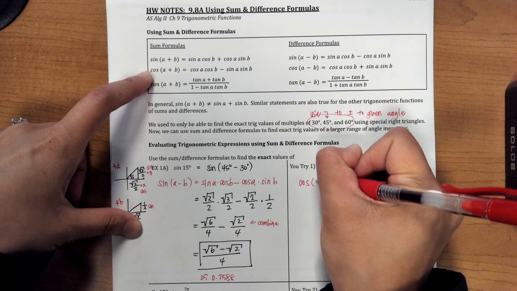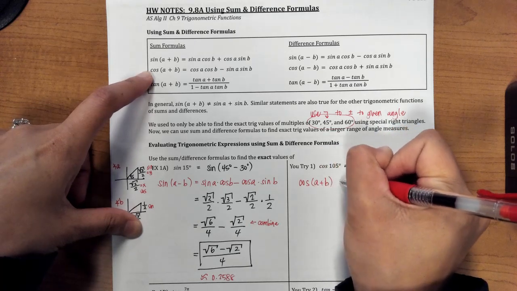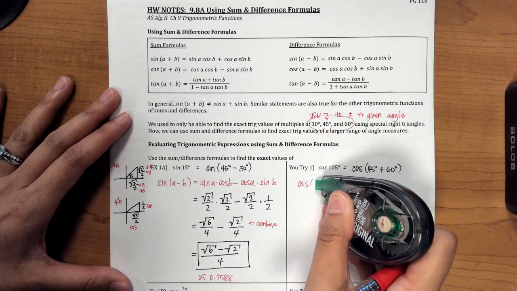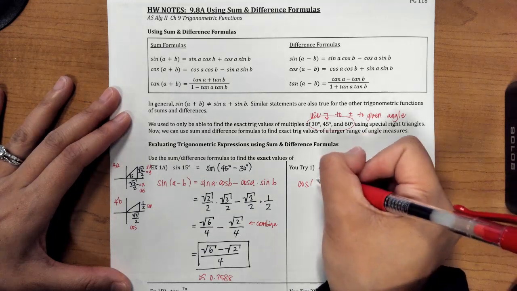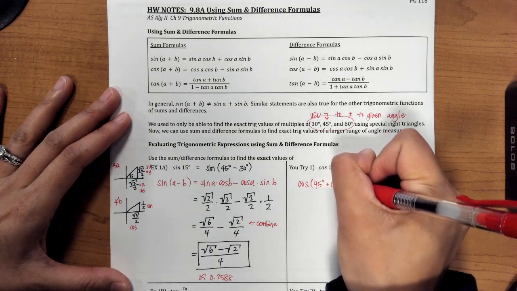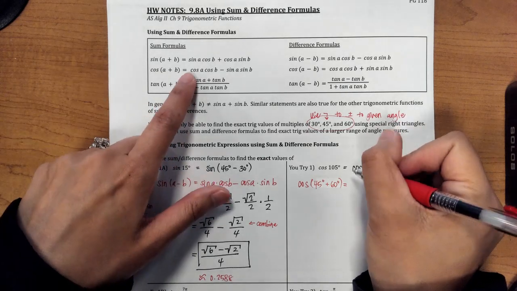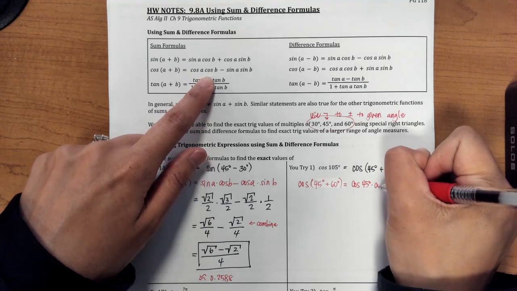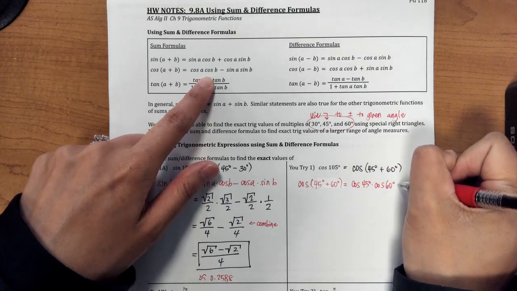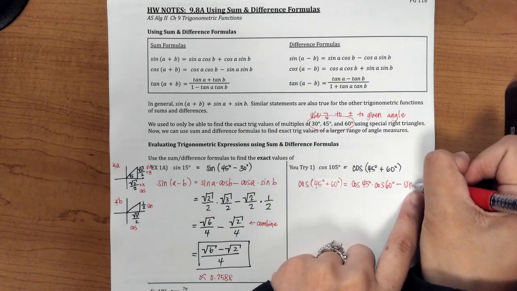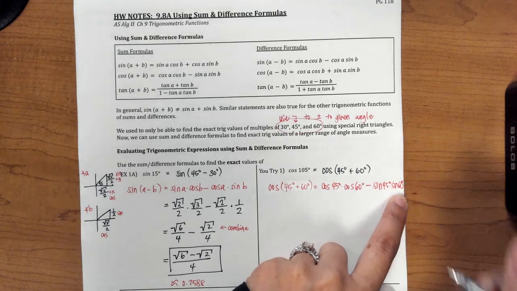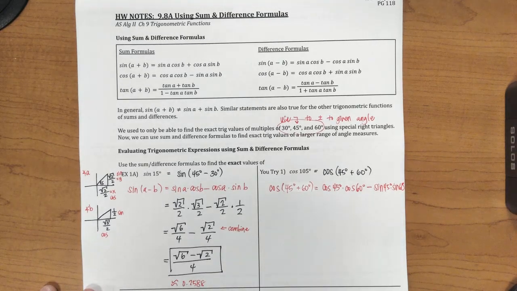Cosine of A plus B equals, maybe it would be helpful if I wrote, cosine of 45 plus 60 degrees equals cosine of 45 times cosine of 60 minus sine 45 times sine 60. So I do need to draw the triangles for 45 and 60. I'm going to pause here and then show you guys after.